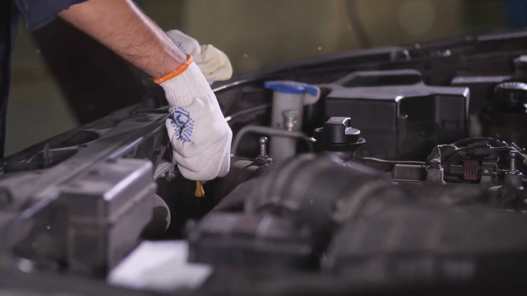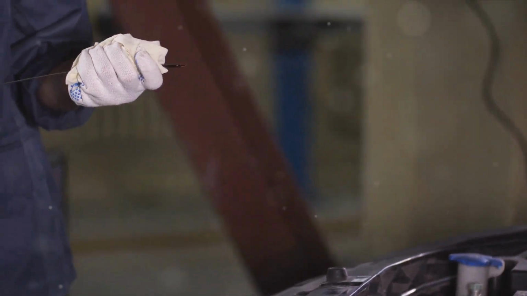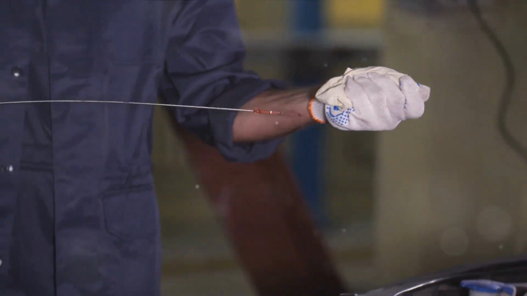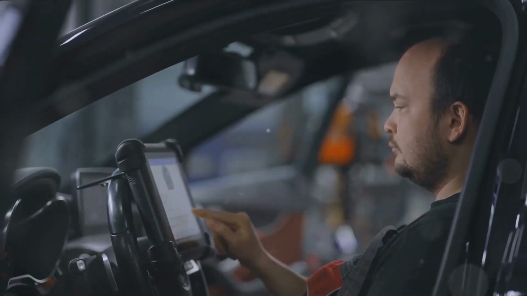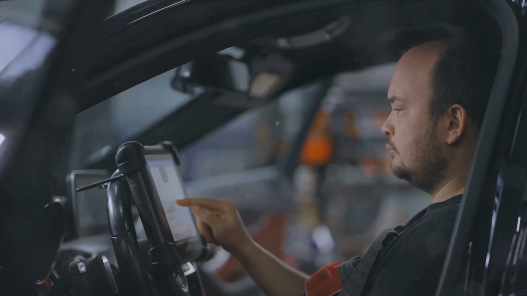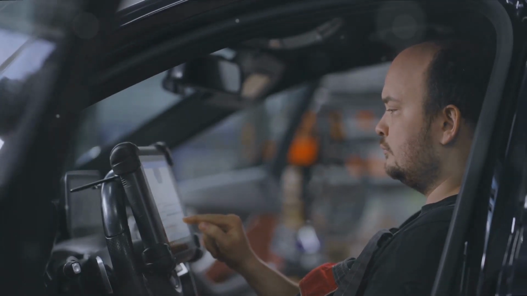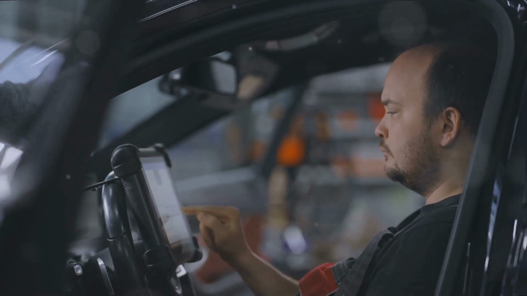However, a word of caution, never clear the codes without addressing the underlying issue first. If you do, the light will just come back on, and you're back to square one. Remember, the OBDII system is there to alert you to potential problems, not to be bypassed. So, take the time to understand the codes, fix the issues, and only then clear them. And there you have it, a step-by-step guide to understanding, reading, and clearing OBDII codes.